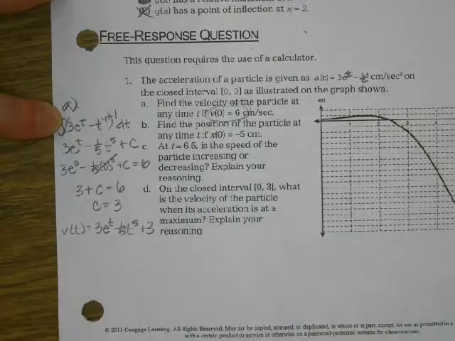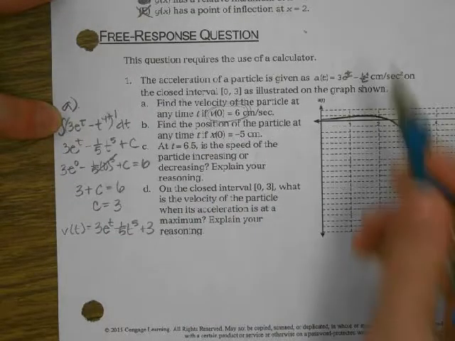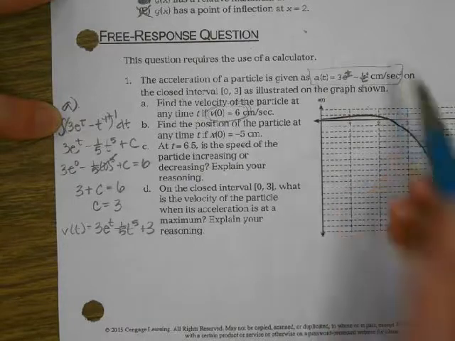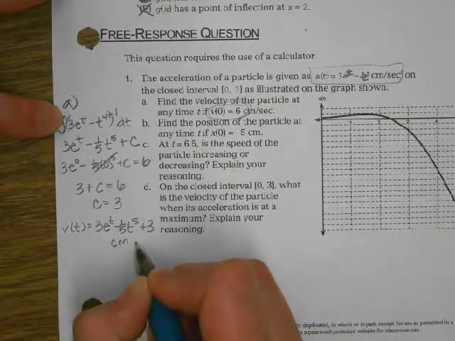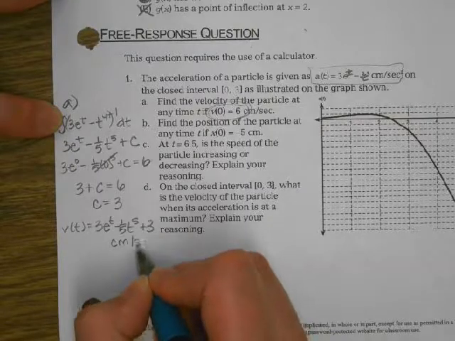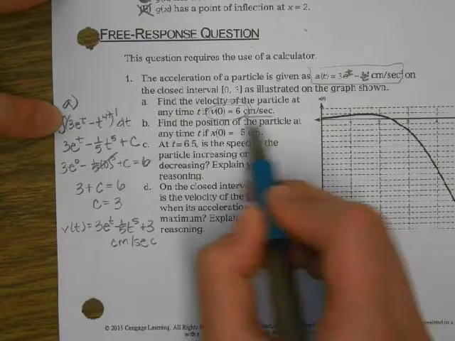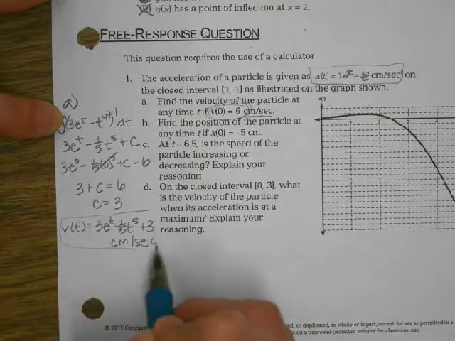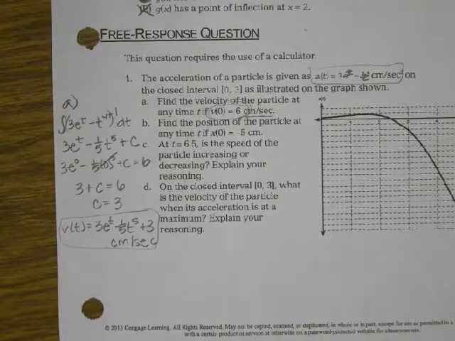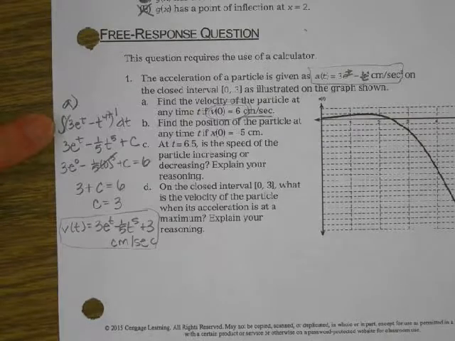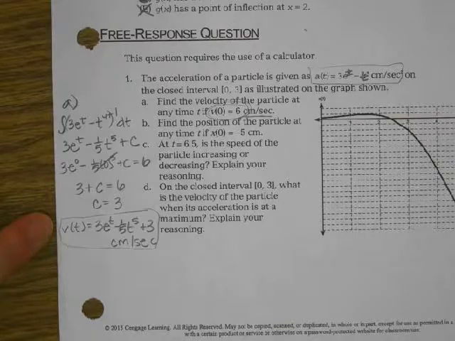And they were careful right here to put the units with the function, so I'm going to go ahead and put units here, centimeters per second. I'm just matching them with that. Okay, so that's part A. The points for this problem, 1 point was given for doing the integral, and then the other point was for the answer, and this is the correct answer.